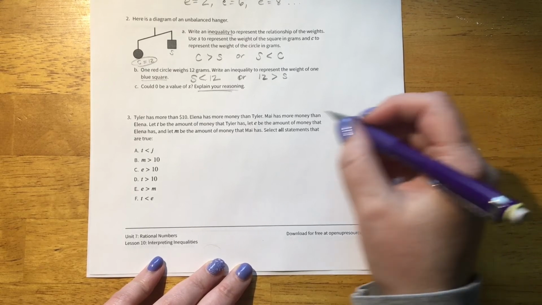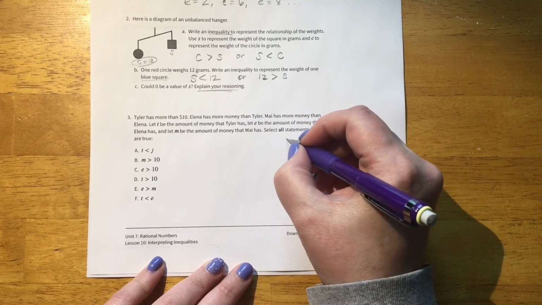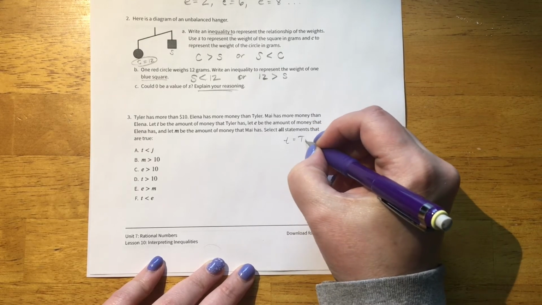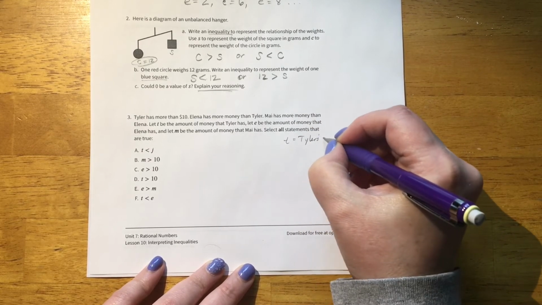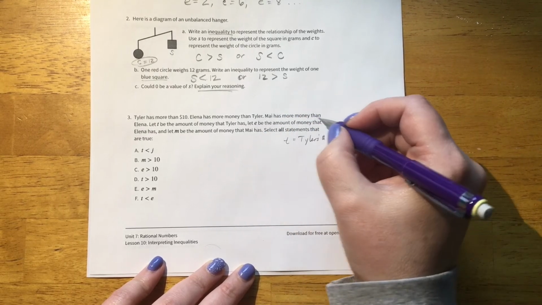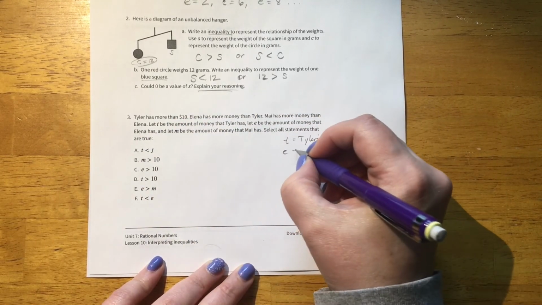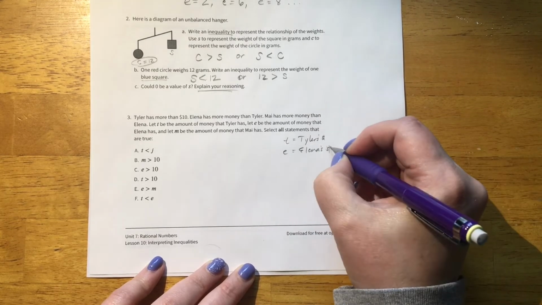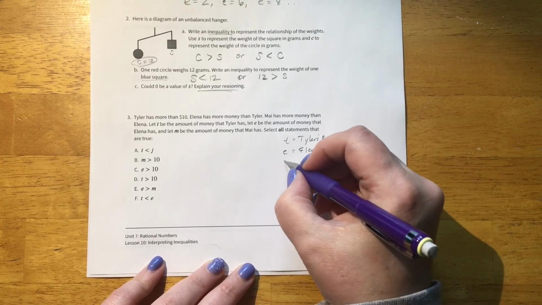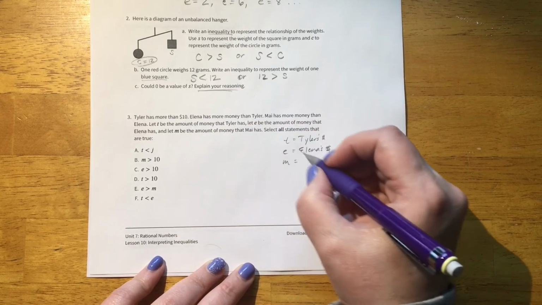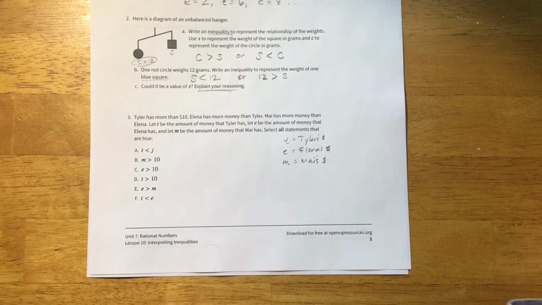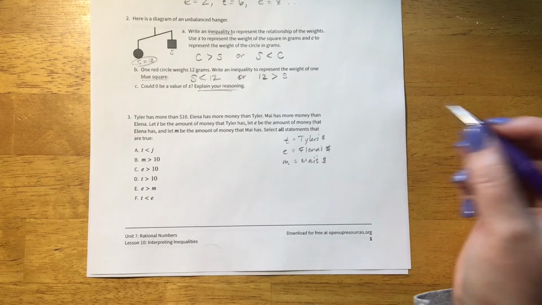Let T be the amount of money that Tyler has. Okay, so T is Tyler's money. E is the amount of money that Elena has. Okay, so E is Elena's money. And M is the amount of money that Mai has. So M is Mai's money. Okay, so we've got to keep track of all of those.